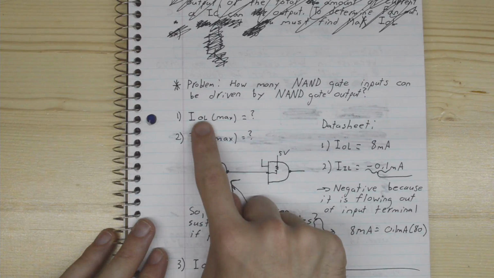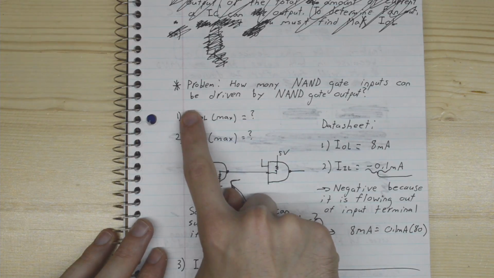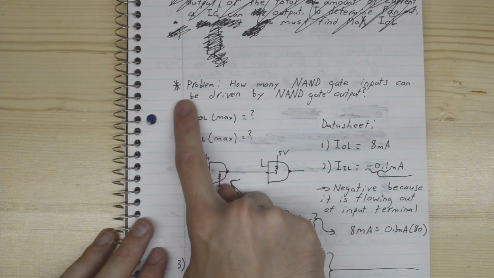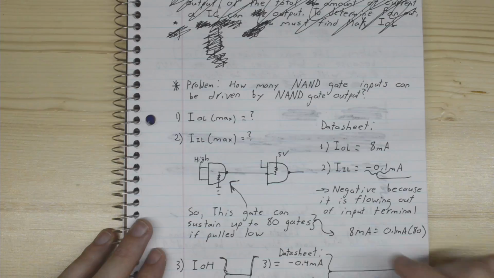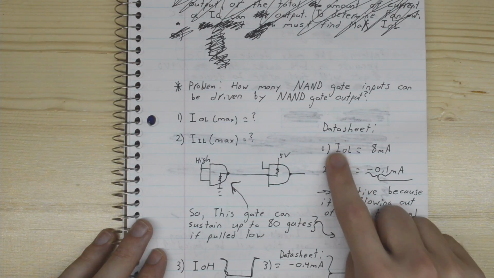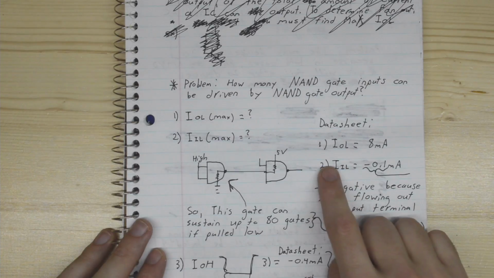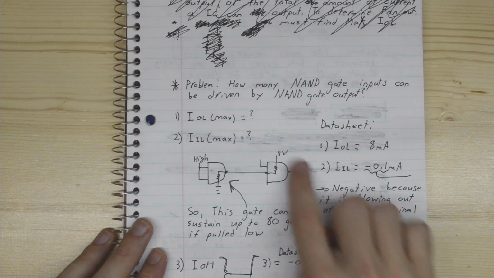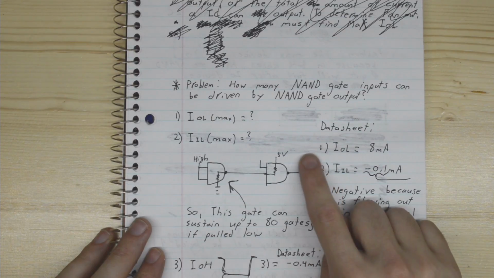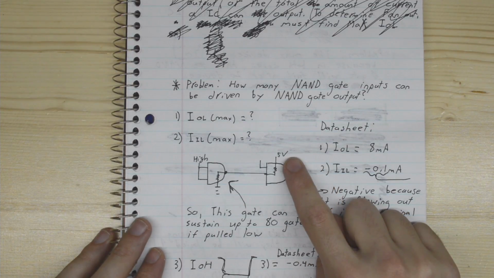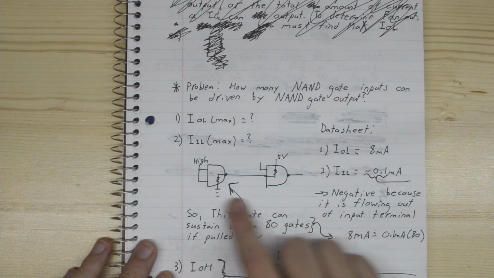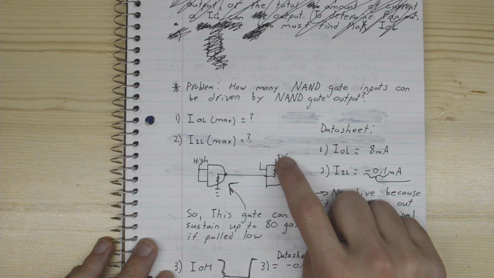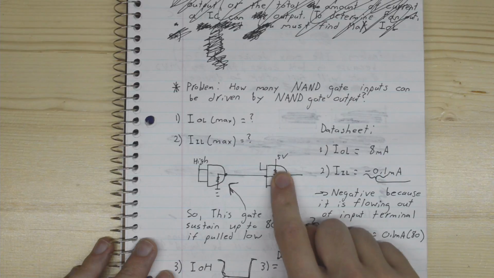So we begin by finding the IOL max, or the low output current, as well as the low input current. On the datasheet of a NAND gate, it says low output current at 8 milliamps and low input current at minus 0.1 milliamps because it's going in the opposite direction. So, we begin in this current state where this NAND gate is being pulled low. We see the 5 volts from the second gate going through a resistor, which is over here.